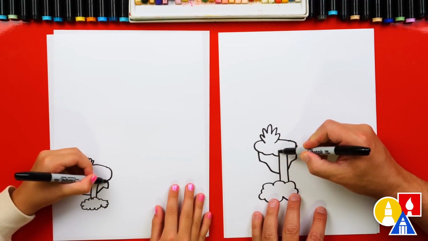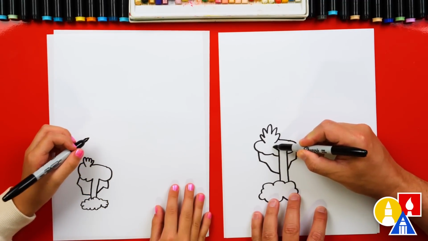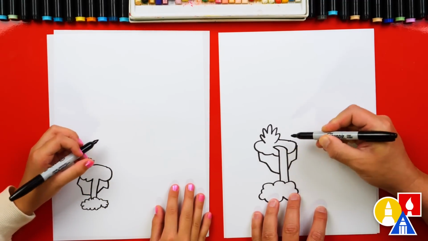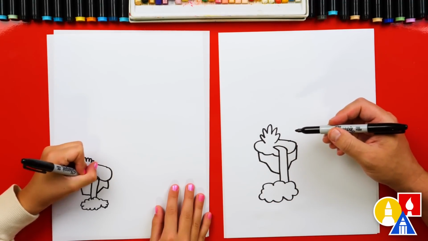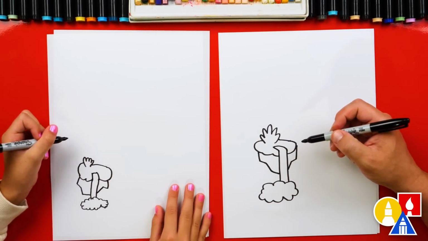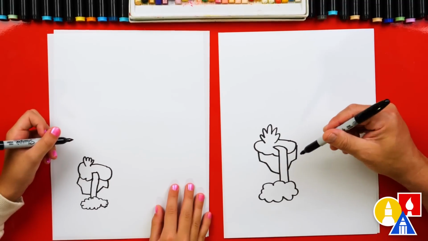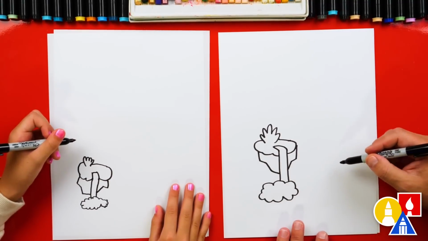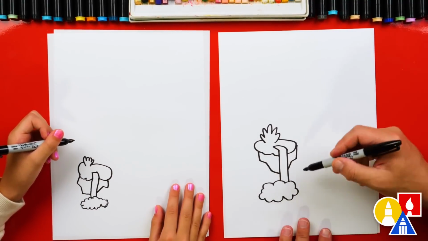Then let's draw the waterfall connecting like this. We're just drawing the water coming out of the ground. We've got this little point at the end. Yeah, that looks awesome. There's our first island. And we could even add more clouds, more islands, and more waterfalls.